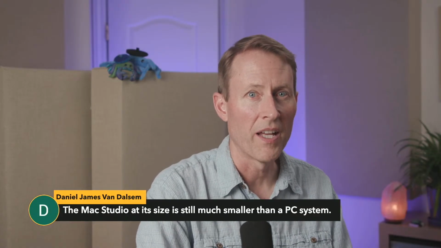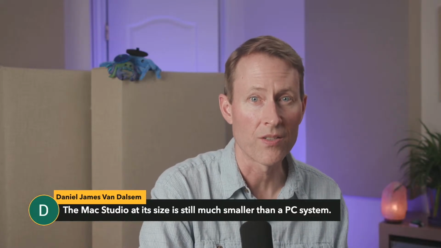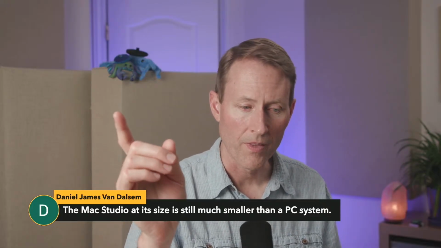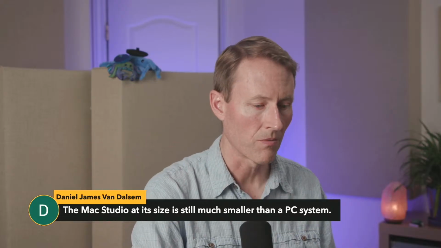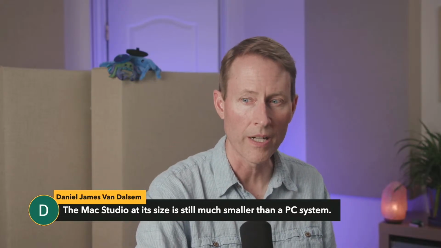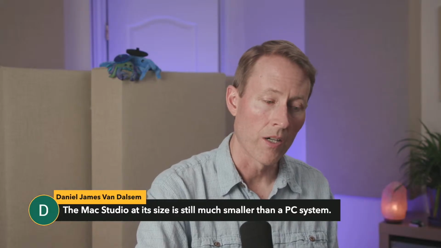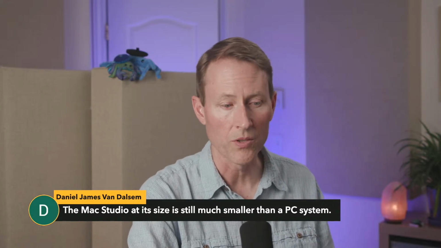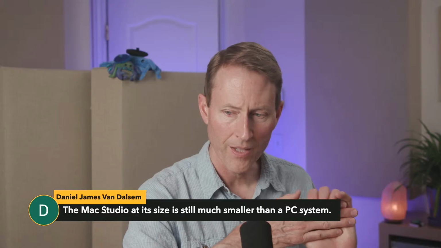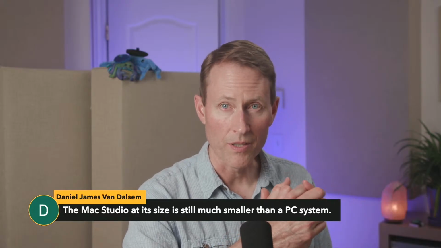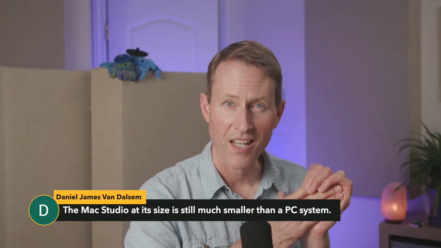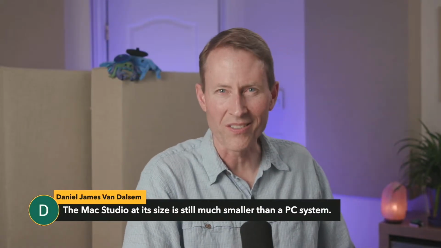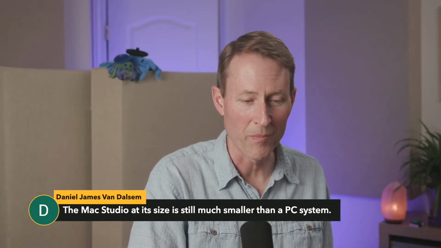Daniel James Van Delsum says the Mac Studio at its size is still much smaller than a PC system. Yes, I will say this. There are massive trade-offs, and I recognize this as well. With Apple's move to integrated silicon, the Mac computers, for the most part, are not very upgradable, certainly not internally. Even the Mac Pro that they're still selling, I don't know how long that one's going to last, but the only thing you can really add are PCI cards, basically. Maybe I'm wrong about that, but it's not practical.